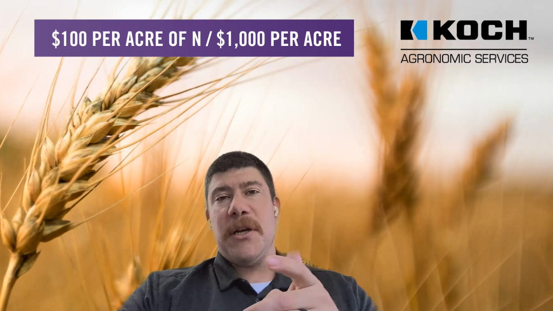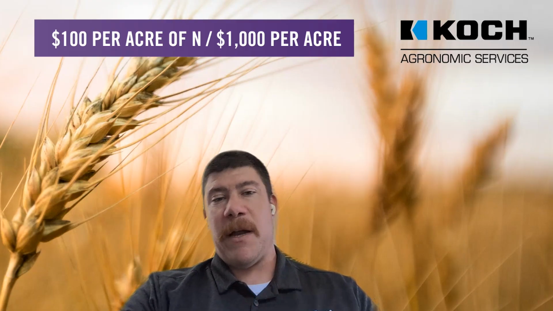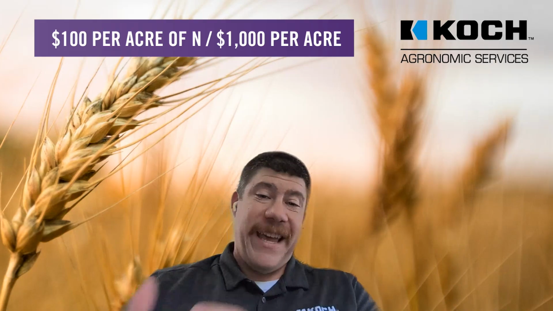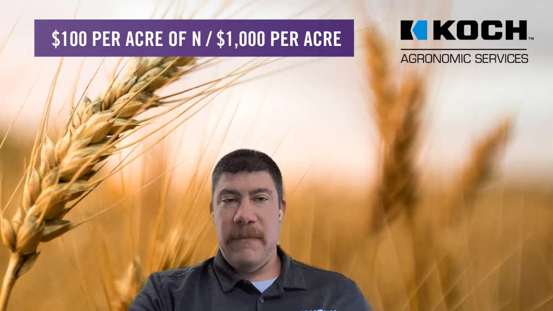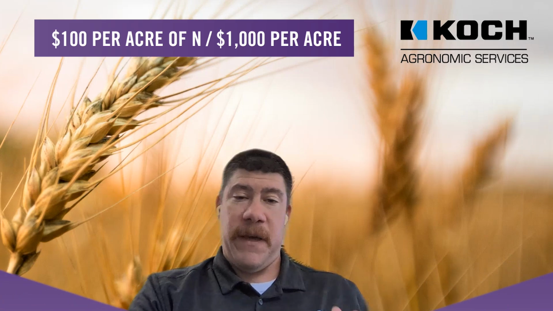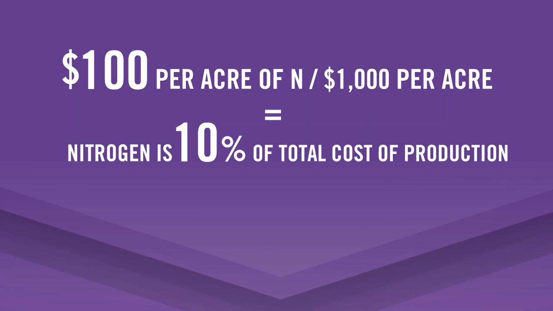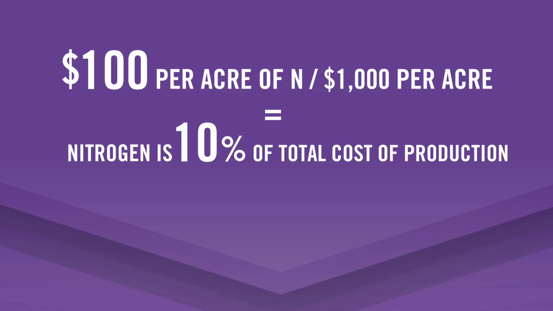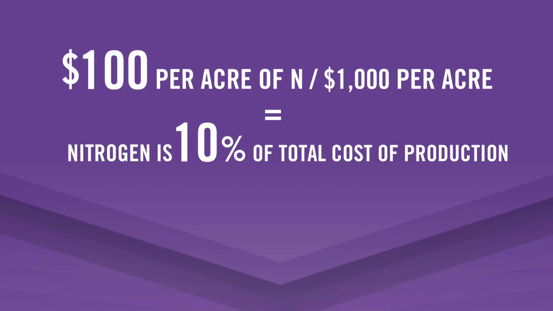So when we think about the percentage of the input that nitrogen is for a grower's corn crop, we've got $100 of the $1,000 going to nitrogen alone. So again, easy math: nitrogen alone is 10% of the total cost to produce an acre of corn.